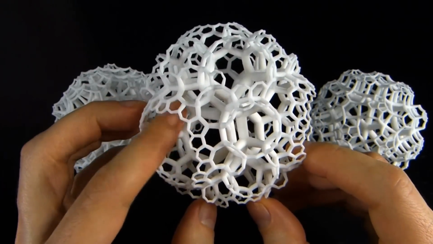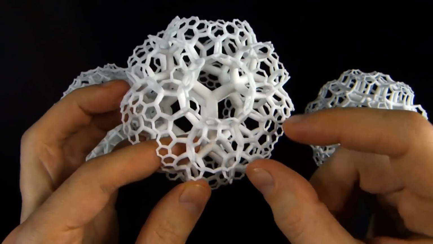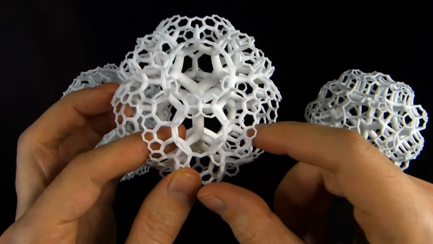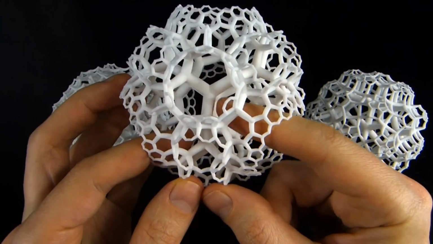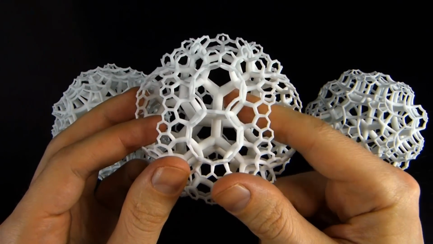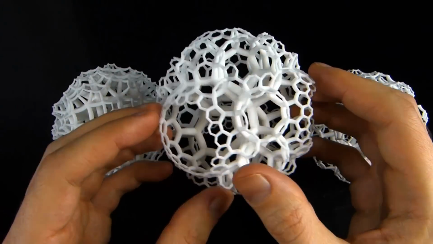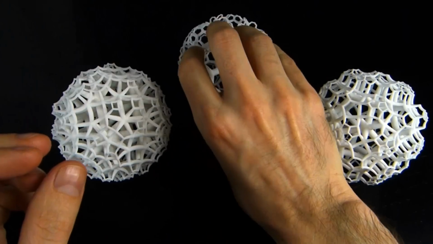So here's a tiling of the Euclidean plane, here's another tiling of the Euclidean plane, and here is a third tiling of the Euclidean plane, and they meet at this edge here. So you can look down that edge there, you can see that there are 3 of these tilings of the Euclidean plane arranged around that edge. So that's 633.